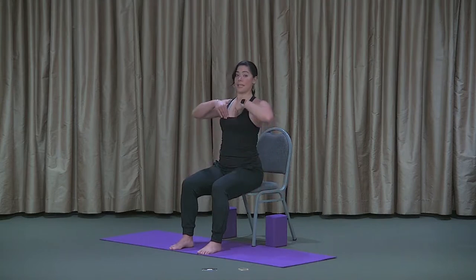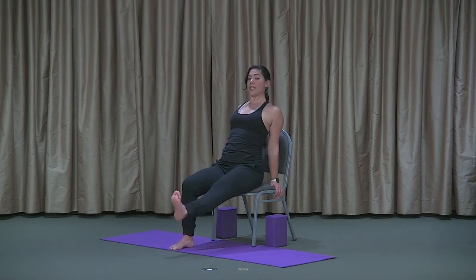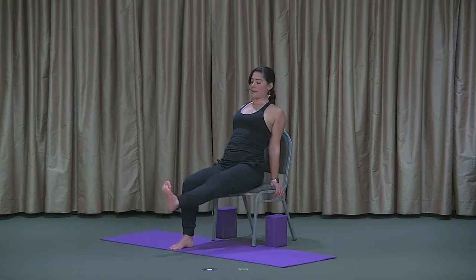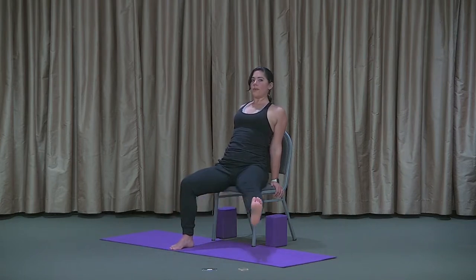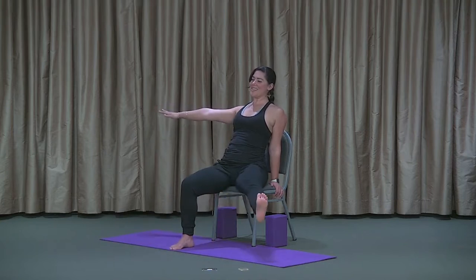Lifting up and engaging and activating in the core. Lean back, keeping that length. Straighten and lift that left leg. And you're going to open and come back to center. Out and center. Remember your option to make it more challenging.